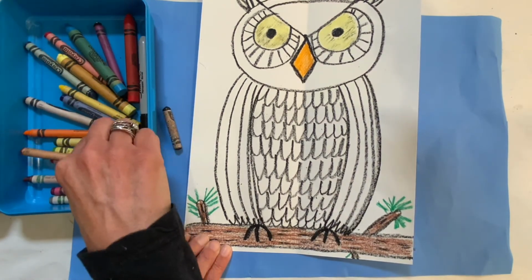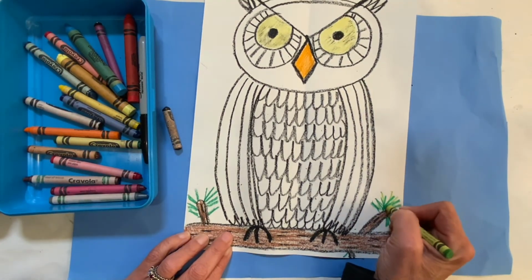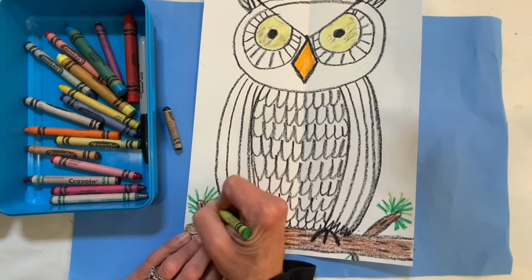I have two greens, do you? I have light green and then I have a yellow green. I'm going to mix some of those colors.